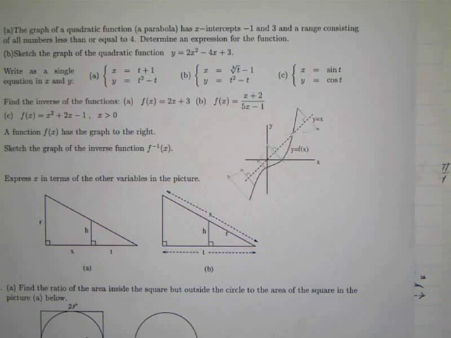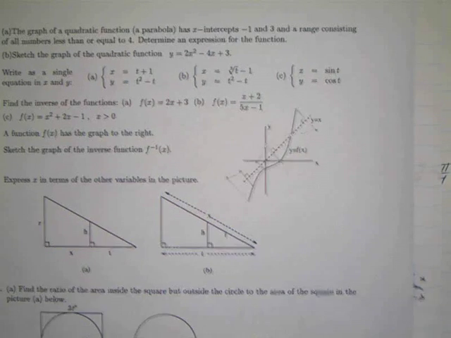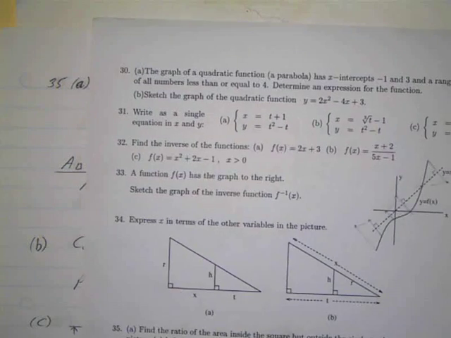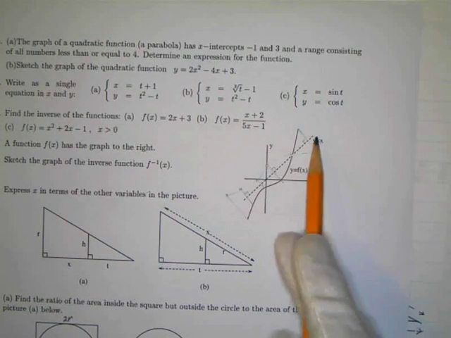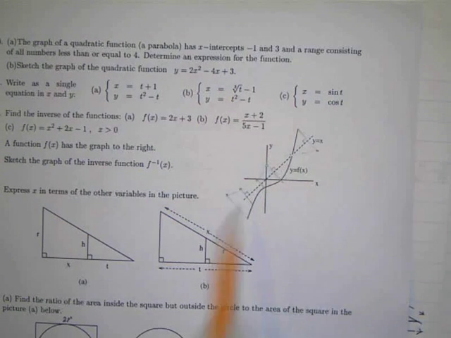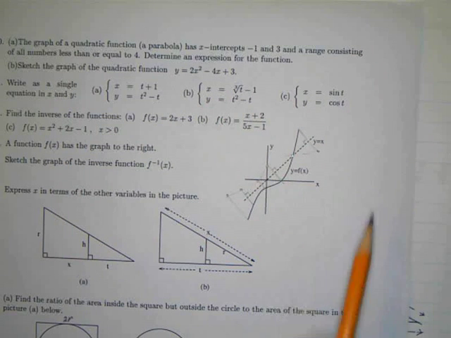Okay, this was number 33 from the Are You Ready for Calculus? section, and I just kind of drew a sketch here because it's pretty easy. This was the problem, as you see here, number 33. A function has a graph to the right, sketch the inverse function. All you're basically doing is, and they gave you the line y equals x, the inverse function is just symmetrical to that line from the original function.